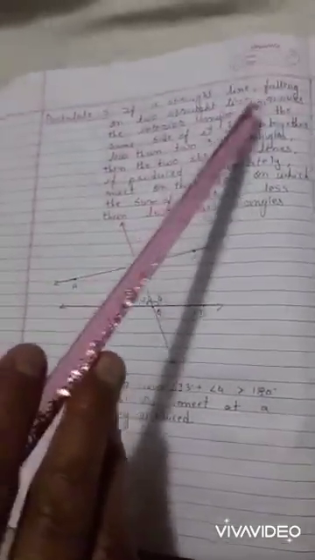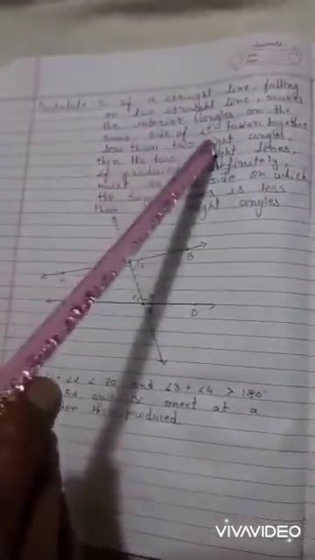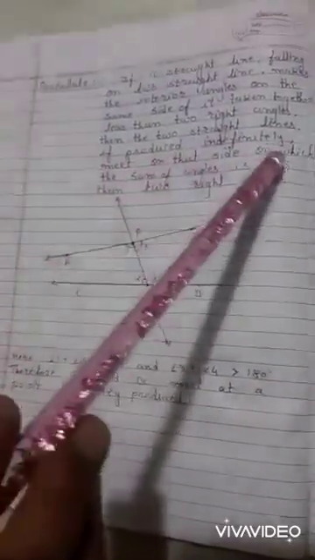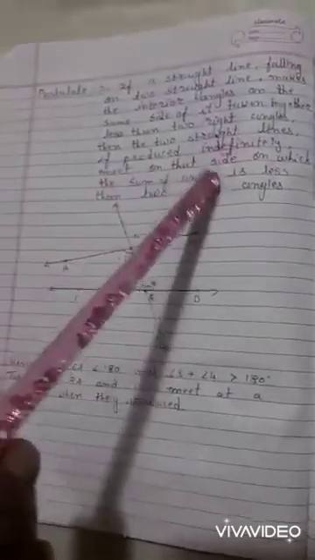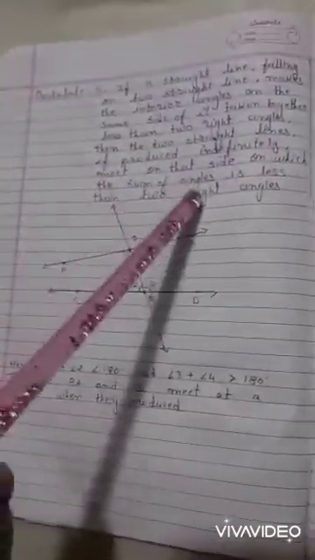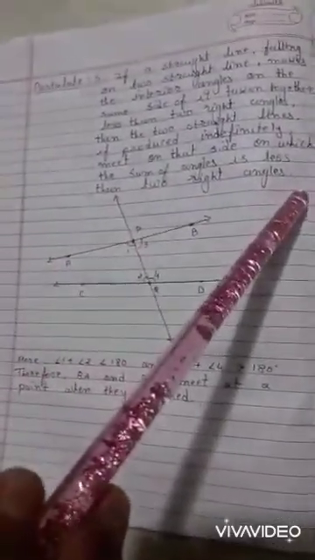Postulate 5. If a straight line falling on two straight lines makes the interior angles on the same side of it taken together less than two right angles, then the two straight lines, if produced indefinitely, meet on that side on which the sum of angles is less than two right angles.